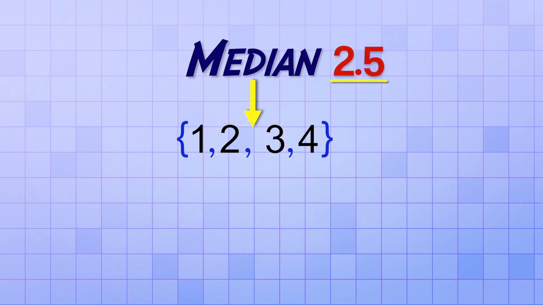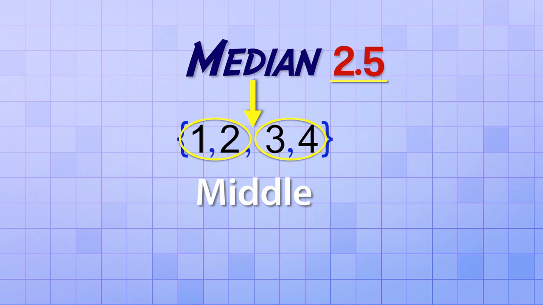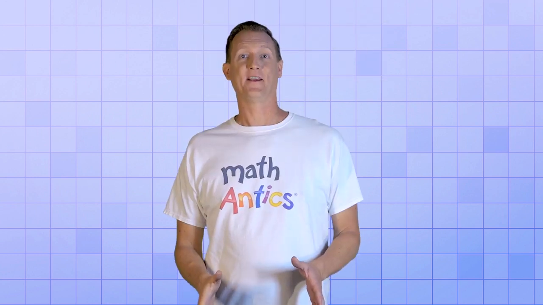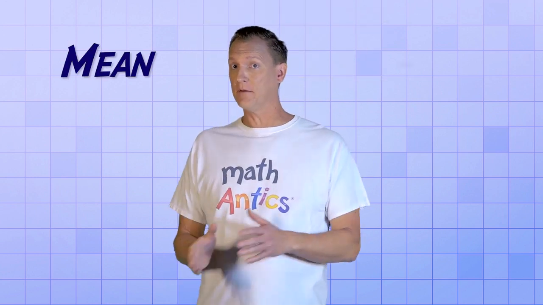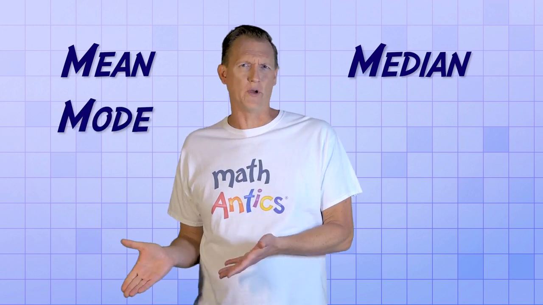Even though the number 2.5 isn't actually a member of the data set, it's the median because it represents the middle of the data set and it splits the members into 2 equally sized groups. Okay, so now you know the difference between mean and median, but what about the mode of a data set?